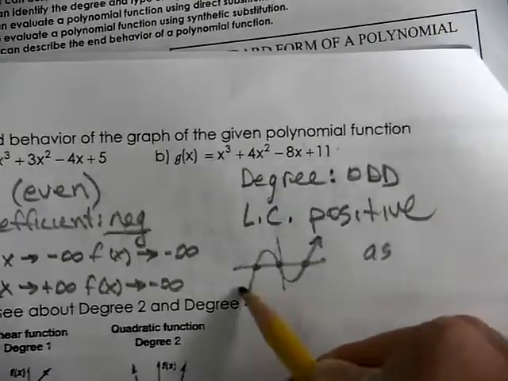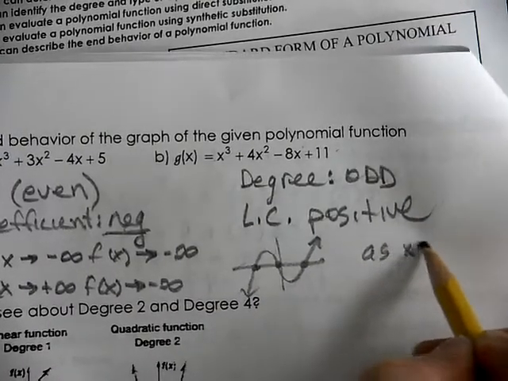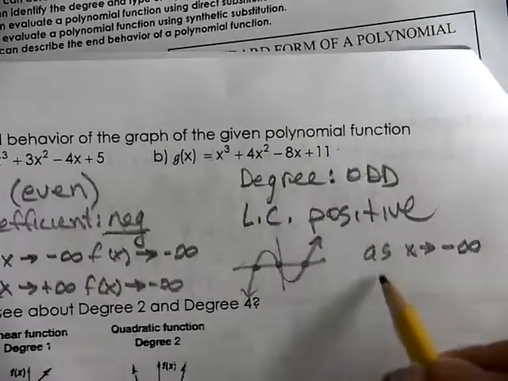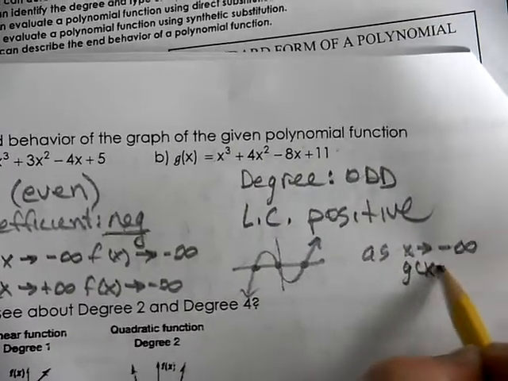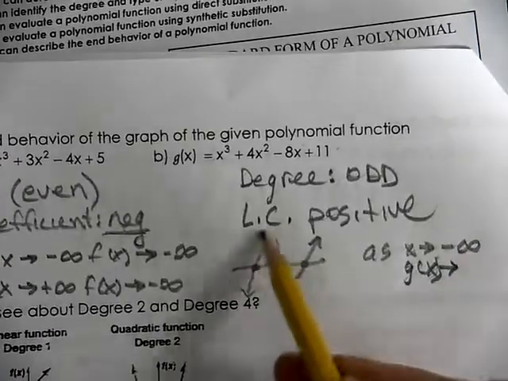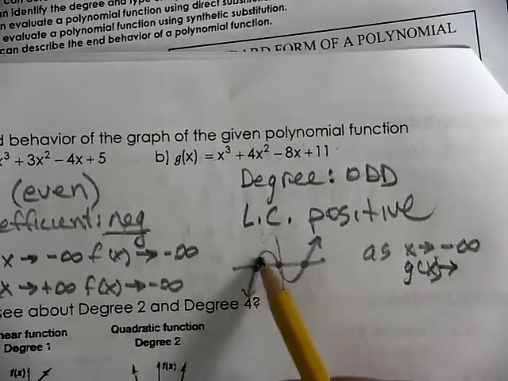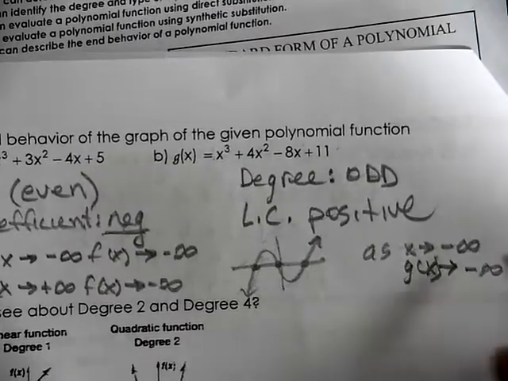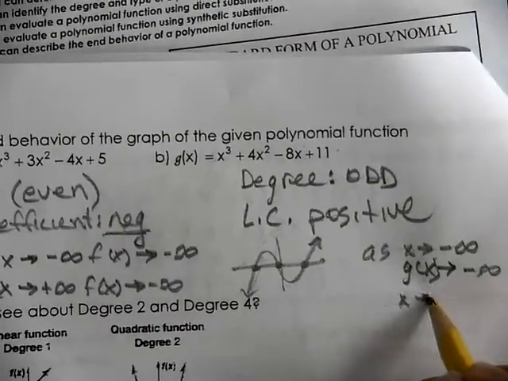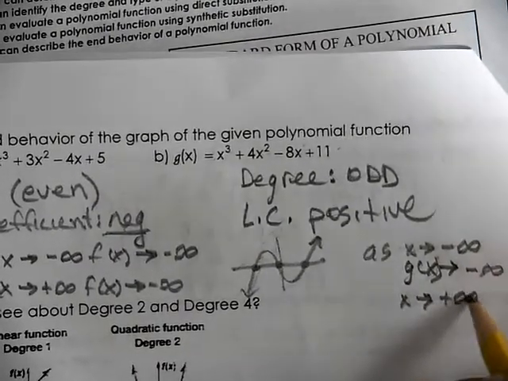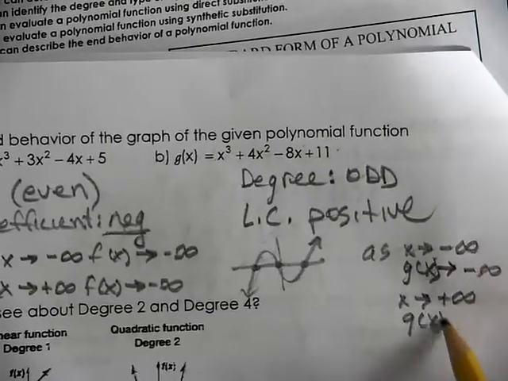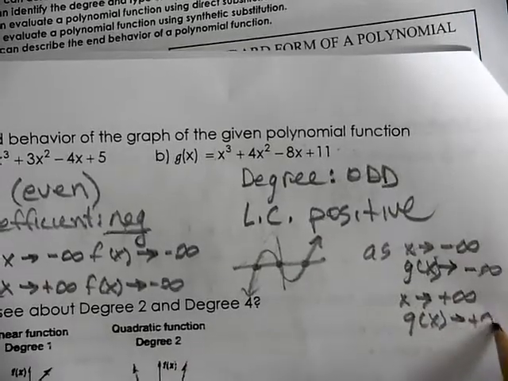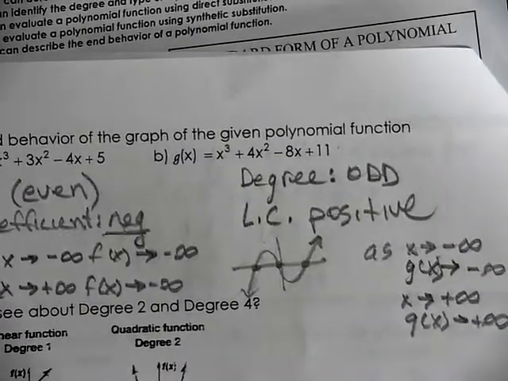So as x approaches negative infinity, negative infinity is to the left, our g of x falls, goes to negative infinity. But as x approaches positive infinity, g of x is going to go up to positive infinity.